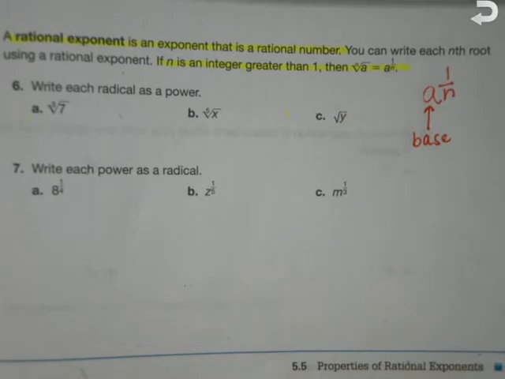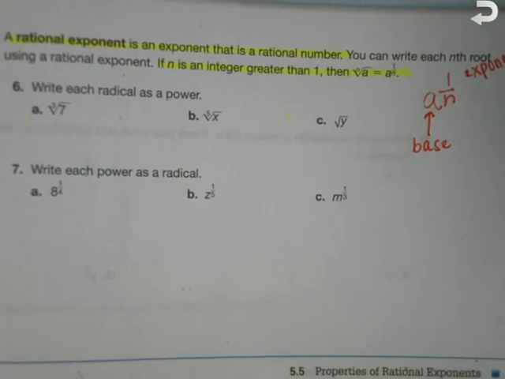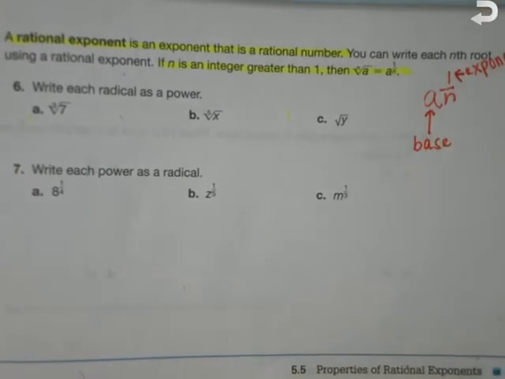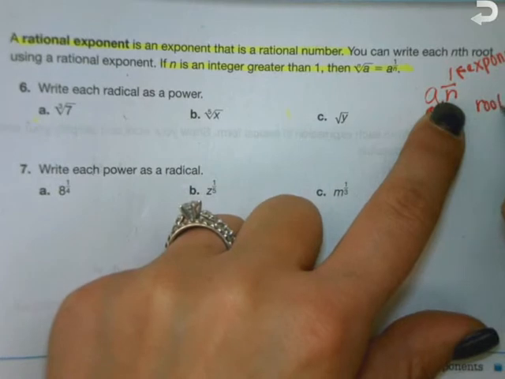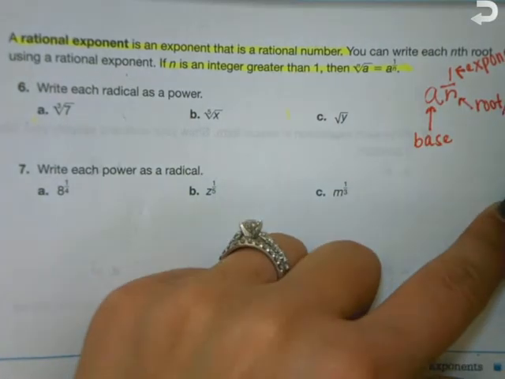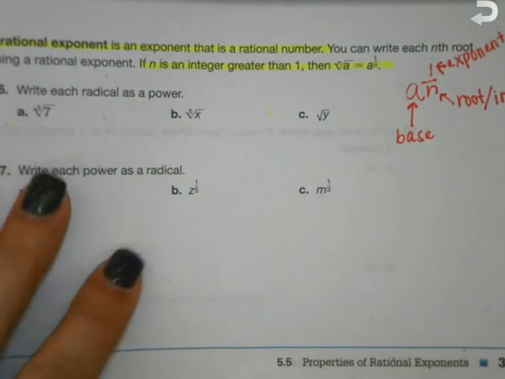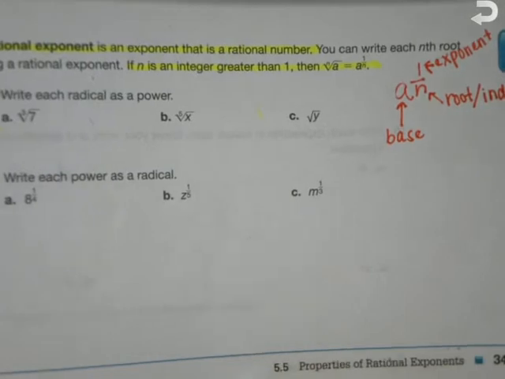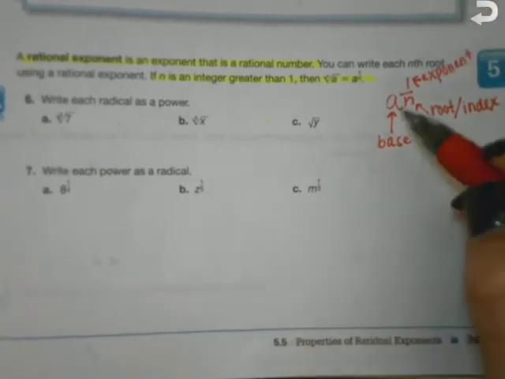That 1, the numerator in the fraction, is always going to be your exponent. In a lot of the cases that we're going to look at today, your exponent is always 1. It's not always going to be that way, but for our purposes today, it will be. Okay? But sometimes your exponent might be different. The n, the denominator, is your root or your index. Okay? So root slash index. It's the same thing. It's the number that's telling you what type of root you're taking, okay? So your root index is the denominator of the fraction, your exponent is the numerator, and the big number is your base.